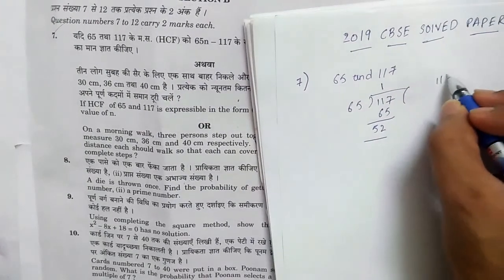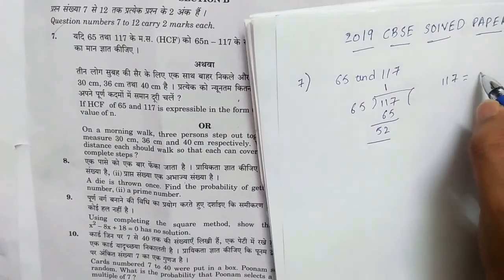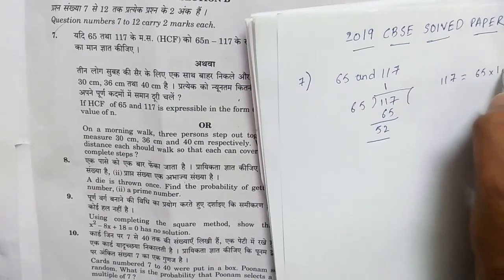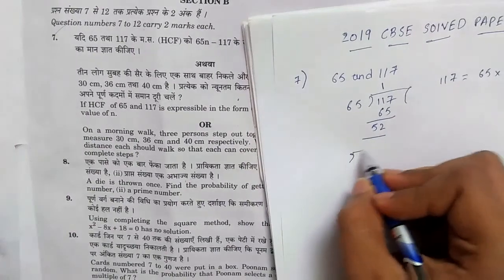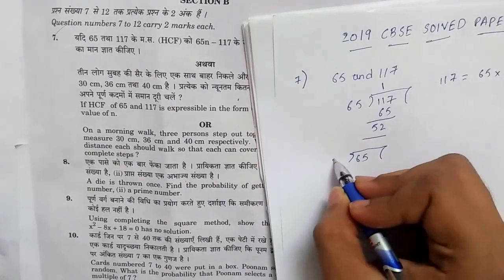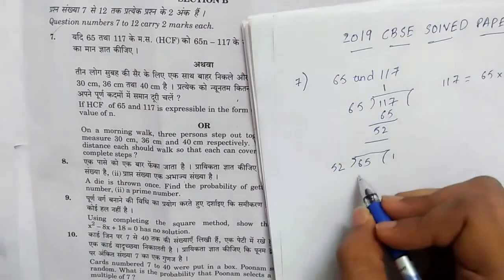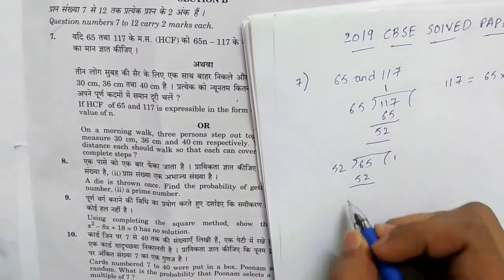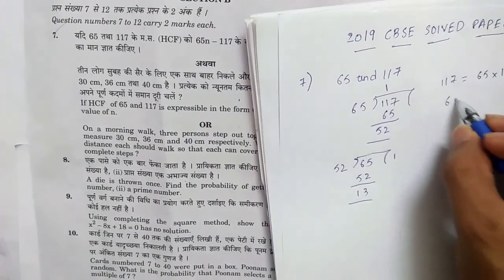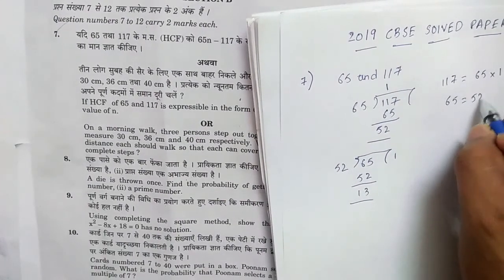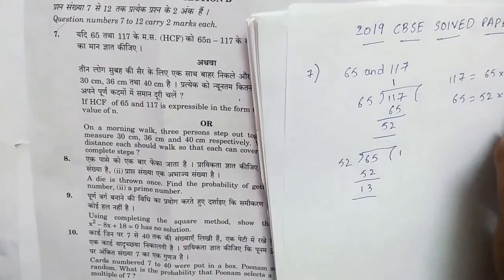So 117 can be written as 65 into 1 plus 52. Then 65 can be written as 52 into 1 plus 13.